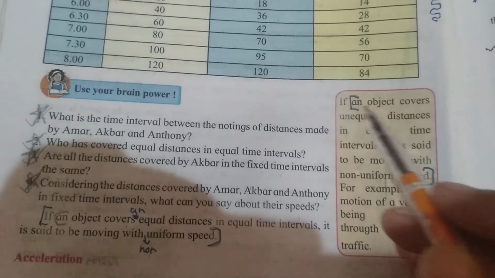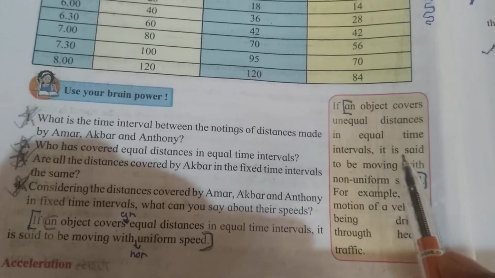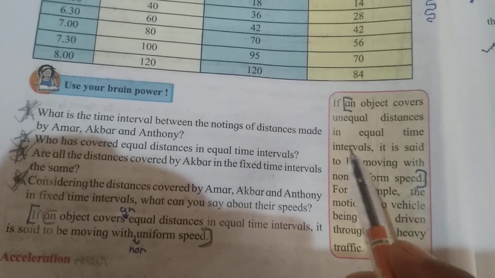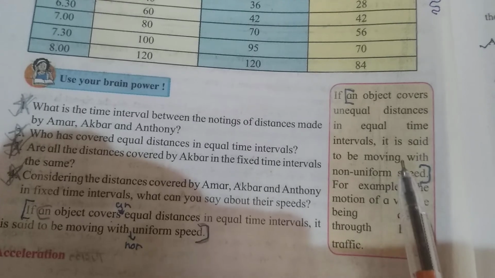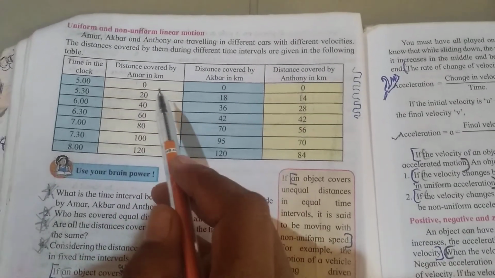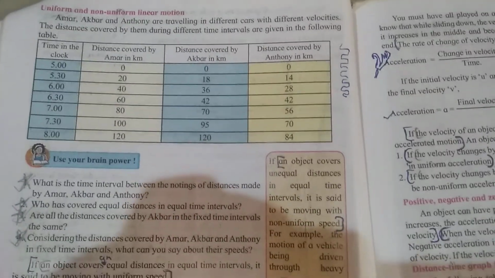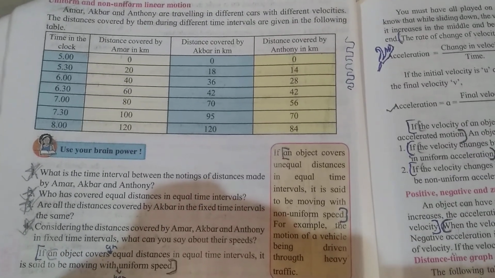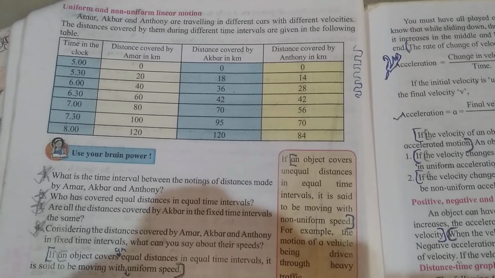What about non-uniform speed? If an object covers unequal distances in equal time intervals, it is said to be moving with non-uniform speed. Unequal distances in equal time intervals, then it is non-uniform speed. That is the example of Akbar. So Amar and Anthony are having uniform speed and Akbar is having non-uniform speed. So today we learn about velocity, speed, uniform and non-uniform linear motion.